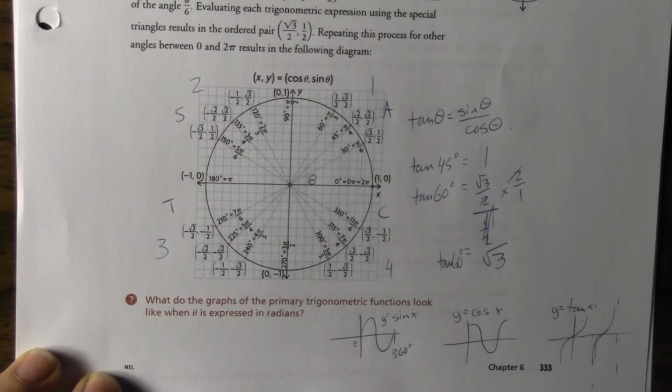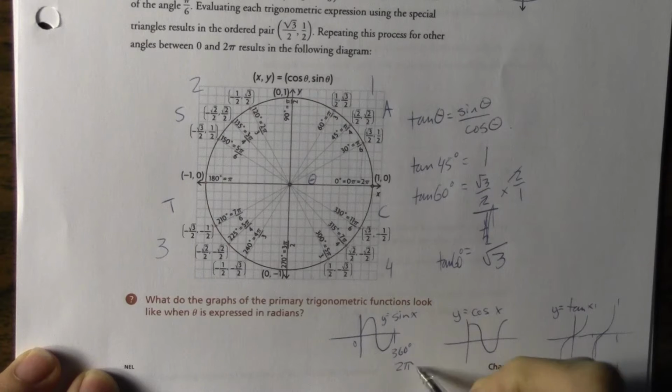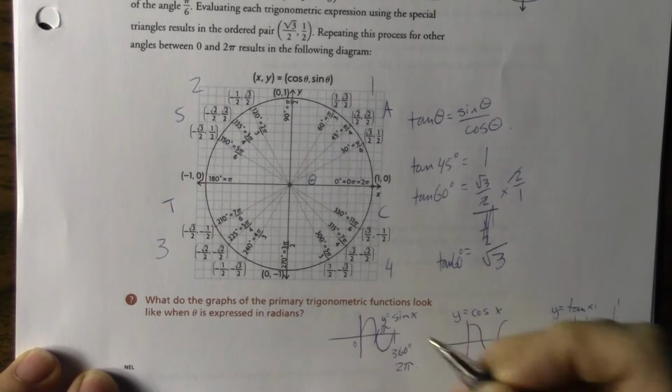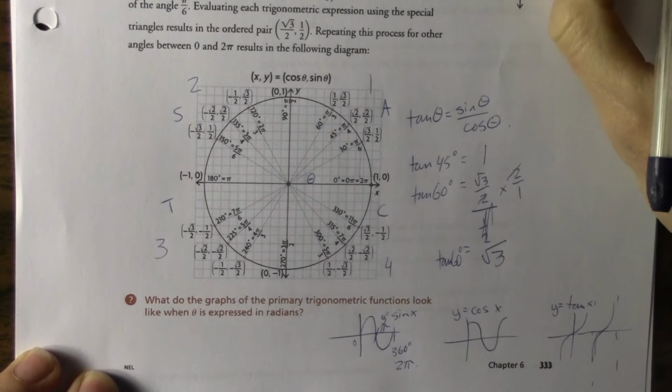Now what are we gonna call it? 2 pi. Yeah, this is gonna be 2 pi. So where this was 180 before, it's gonna be pi. And that's the only difference, really.